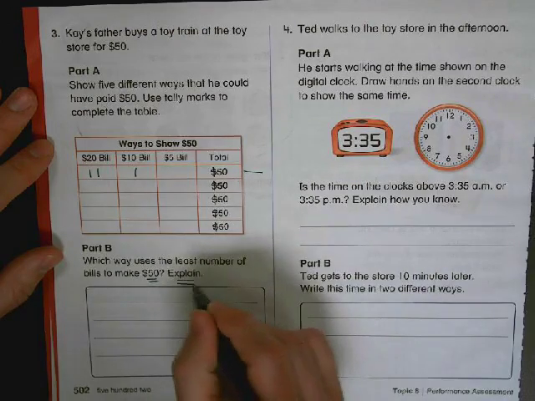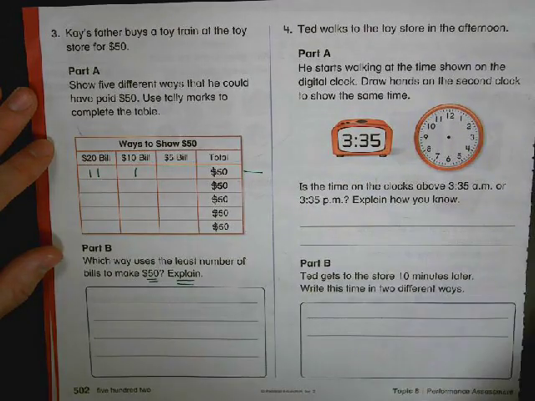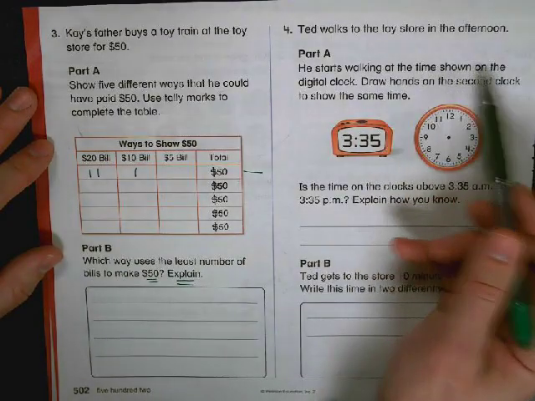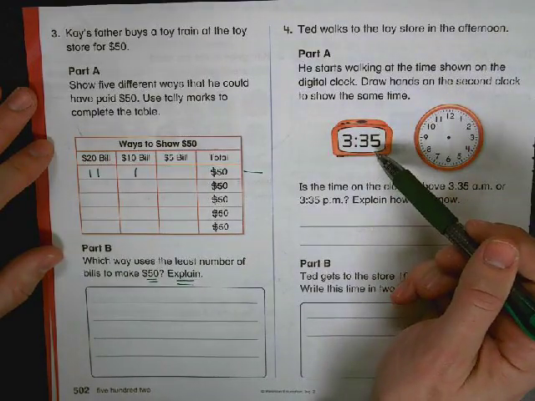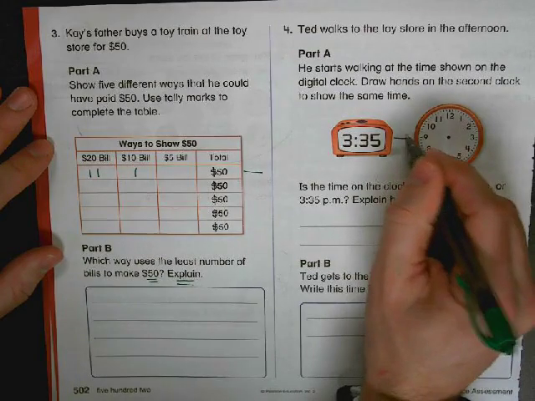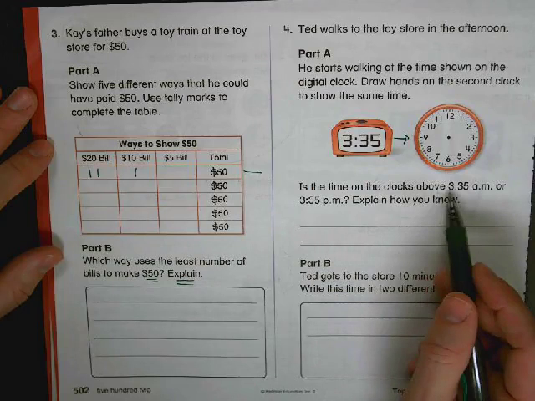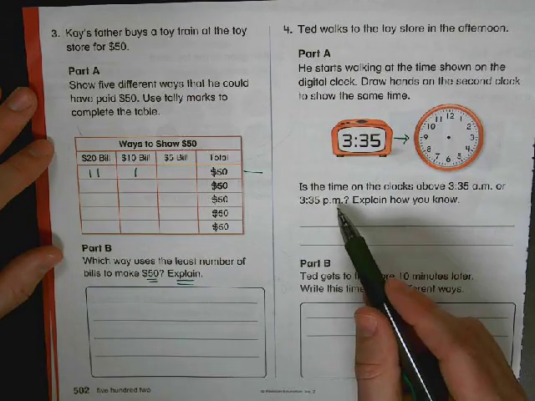Explain. And last but not least, over here it says Ted walks to the toy store in the afternoon. He starts walking at the time shown on the clock, 3:35. Draw hands on the clock to show the same time. So draw 3:35 over here. Is the time on the clock above 3:35 a.m. or p.m.?